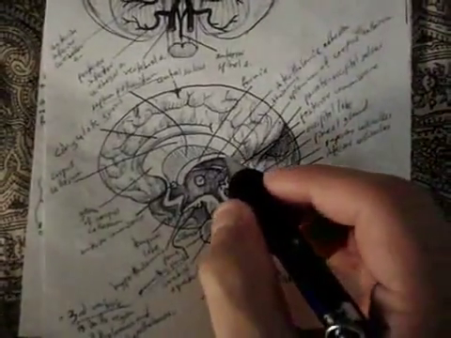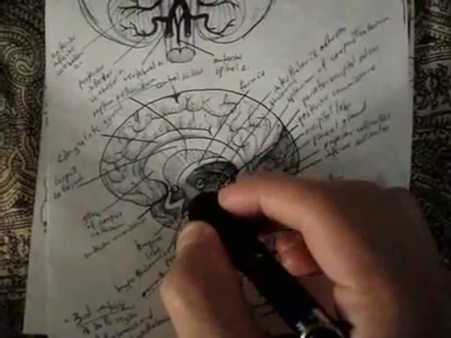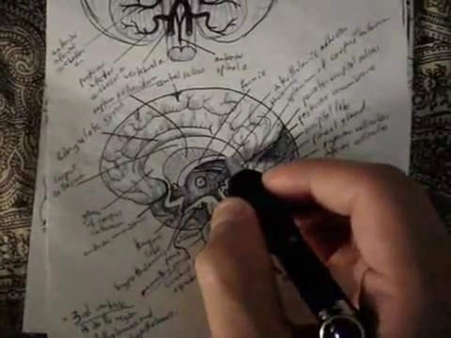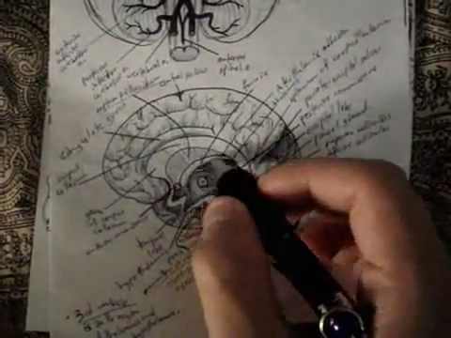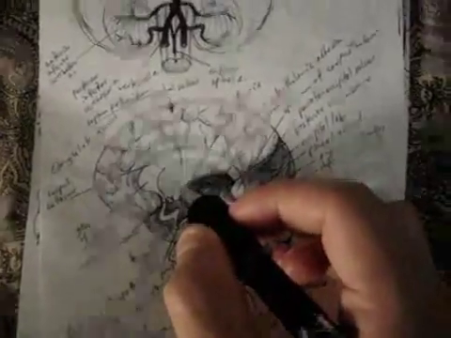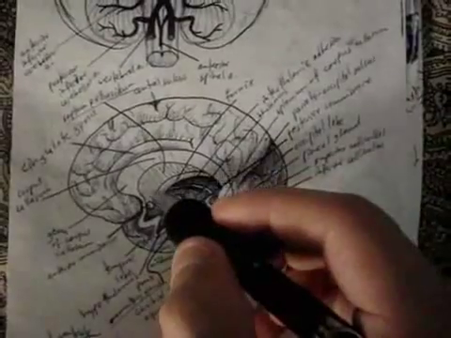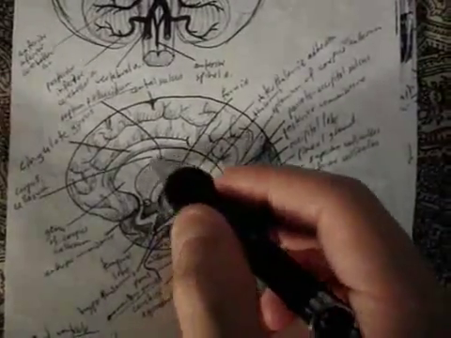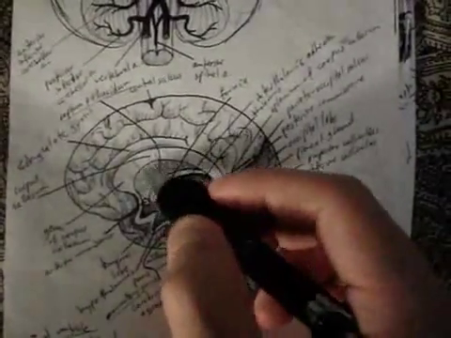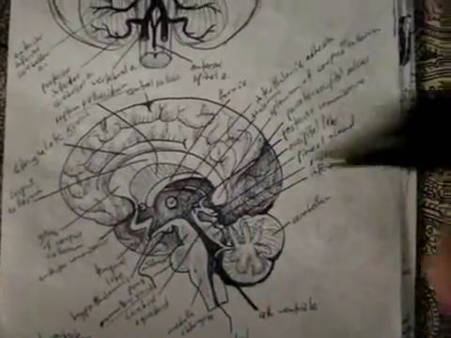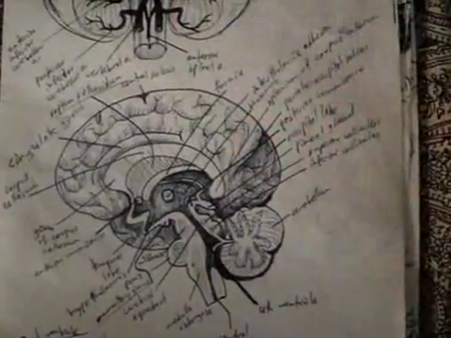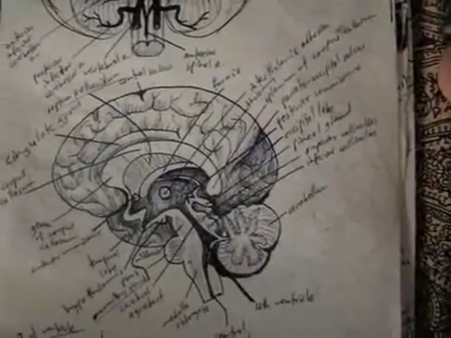Next, you see something here coming from the corpus callosum down. It doesn't really come from the corpus callosum, but it seems like that. It is called the fornix, F-O-R-N-I-X, fornix. Above the fornix here, between corpus callosum and fornix, is a septum called septum pellucidum. It separates the lateral ventricles of the brain. We'll talk about the ventricles later.